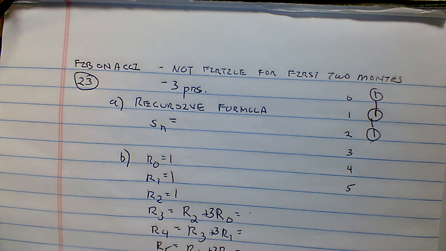Let's do another one of these Fibonacci problems that has another little different twist with it. Let's look at number 23. And again, I've not put everything from 23 sitting here on the paper. If you haven't read 23, stop the video now and please read it first.